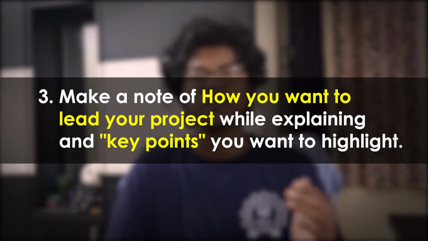The third important point is that you can write down the process in which you want to lead your interview. Process as in the way you want to show your project, right? So you may want to follow a certain process, and you want to highlight certain points. You can write those things down, and it may vary from interview to interview, so you can change it from time to time when you are in the process of giving interviews, right?